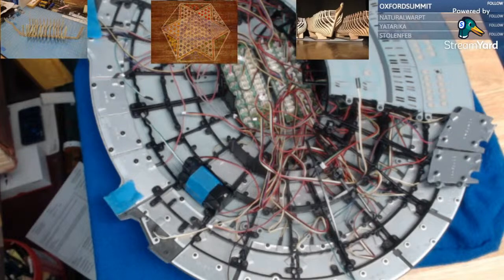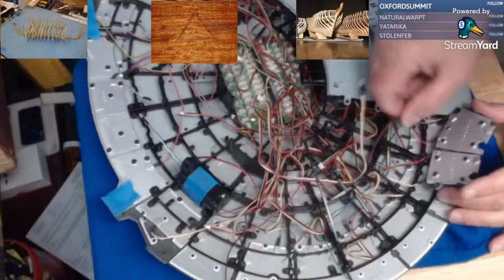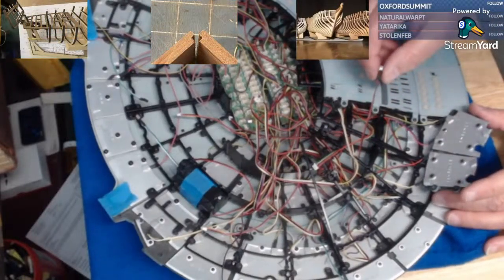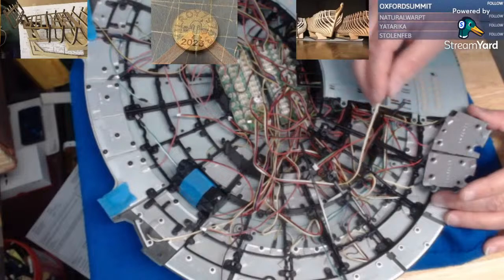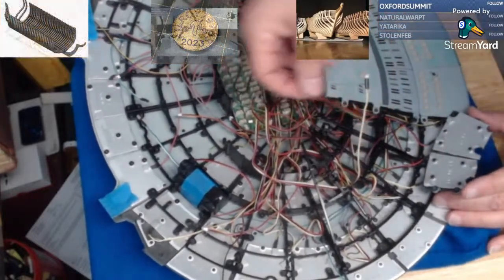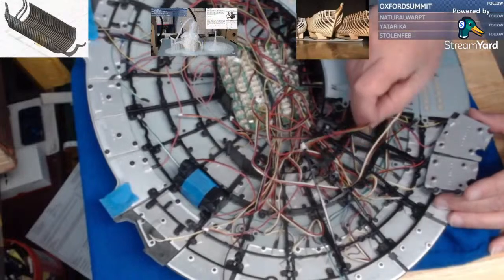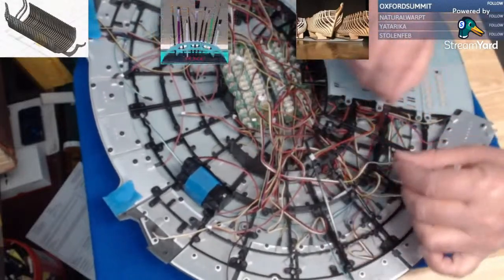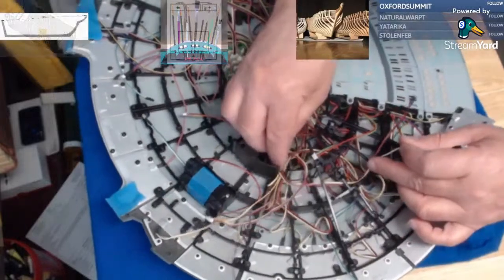So I see two red and black cables. I see a red and black, but then I see a yellow. And how come this isn't going in there somewhere, huh? I only see two of them, and they're right there.